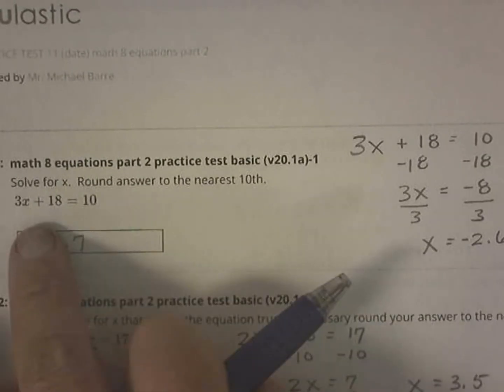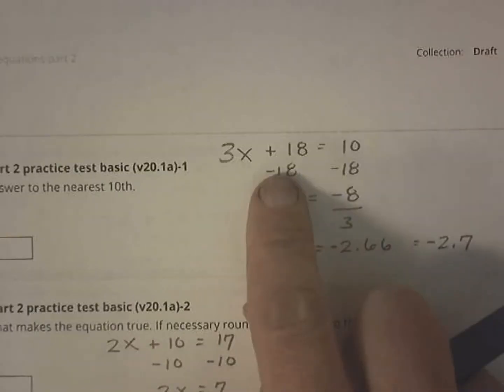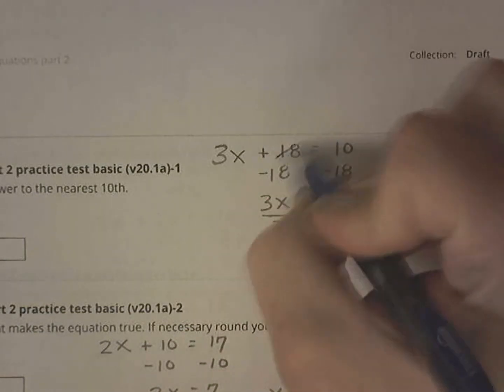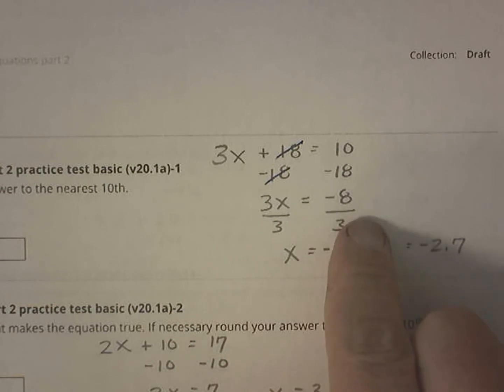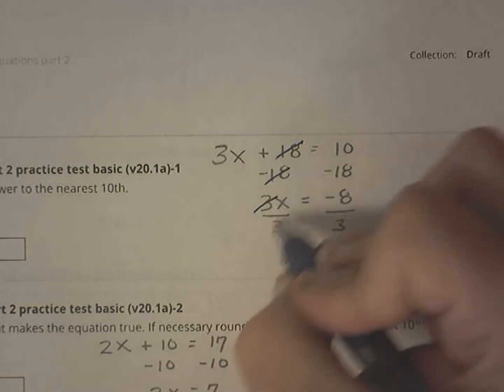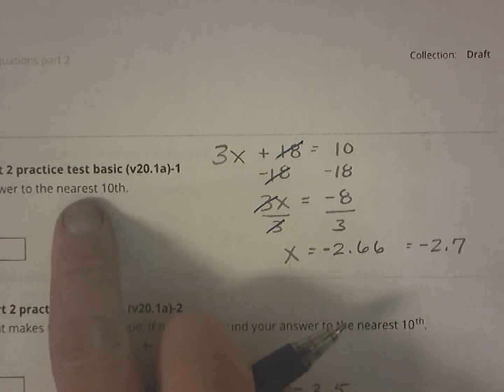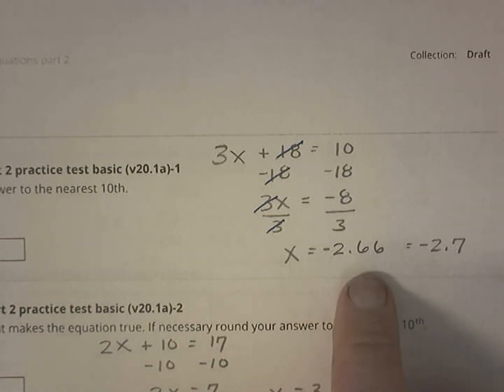So here's our first equation, 3x plus 18 equals 10. Subtracting 18 from both sides gives me 3x equals negative 8. Dividing both sides by 3, x equals negative 2.6. Notice the rounding says round to the nearest tenth, so that goes to negative 2.7. Which is right there.